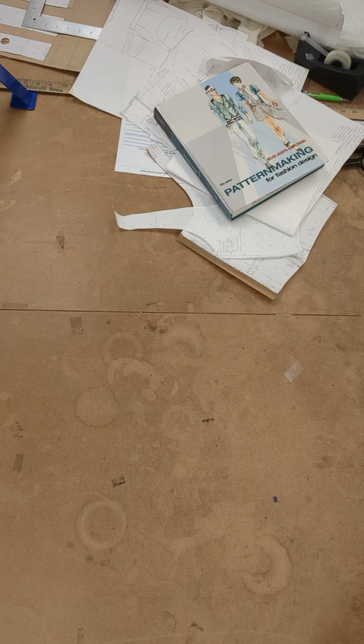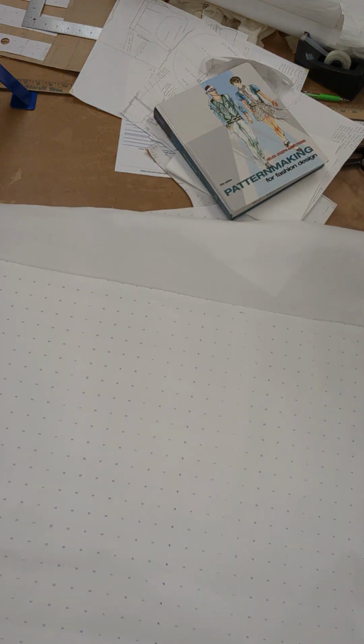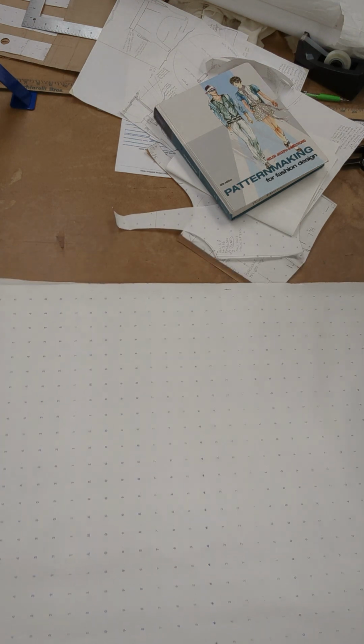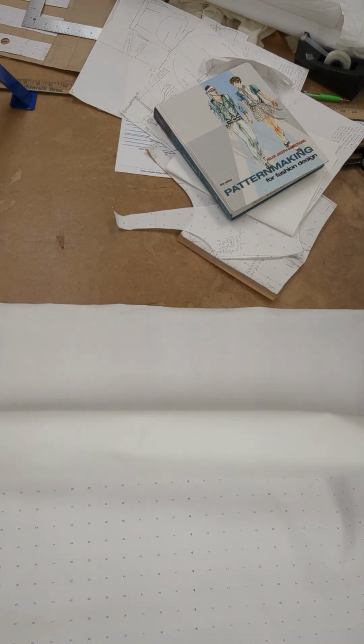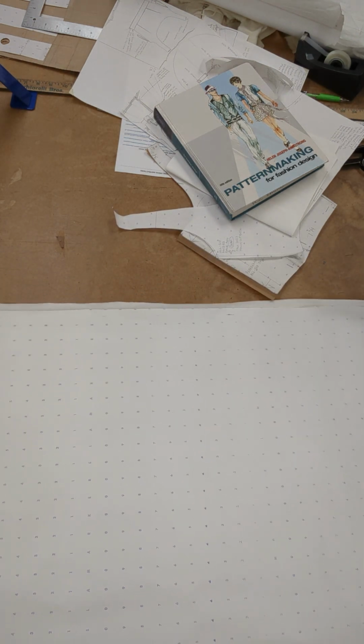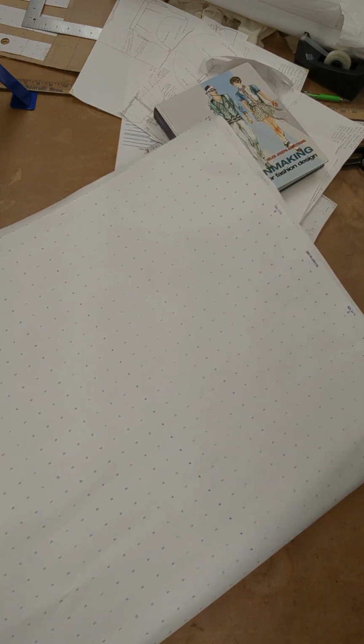I ironed it because it was curling in the direction that I was curling up like this, and I can't work under those conditions. So I ironed it so that it would lay flat.